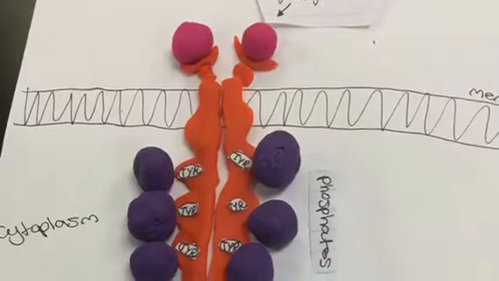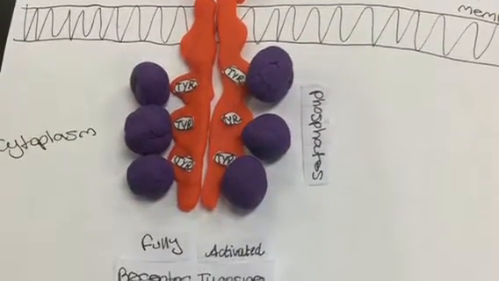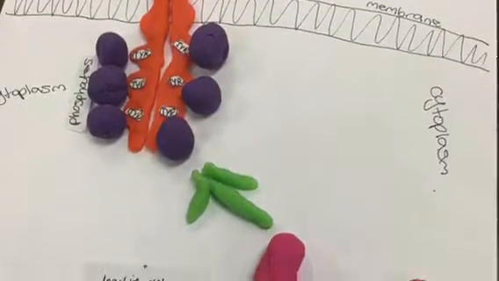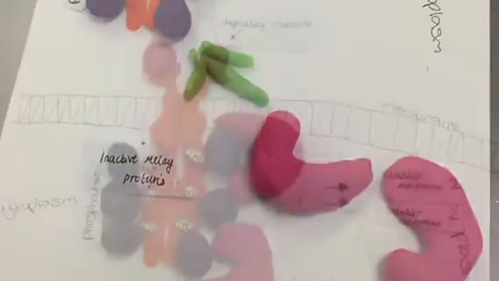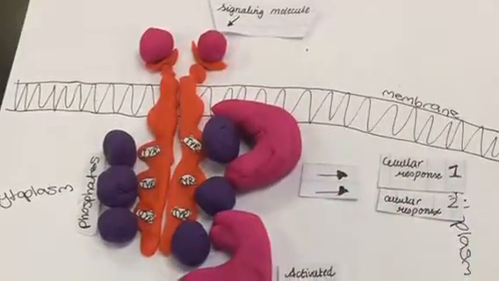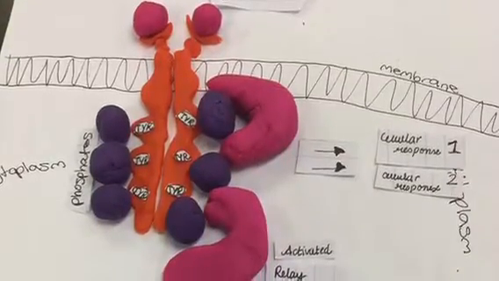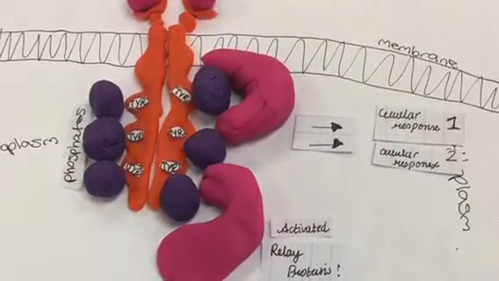activated. The fully activated kinase proteins produce phosphates that then draw the inactive relay proteins toward them. The inactive relay proteins attach to the phosphates and become activated. Each of the relay proteins produce a different cellular response. And now we have reached the end of the tyrosine kinase cycle.